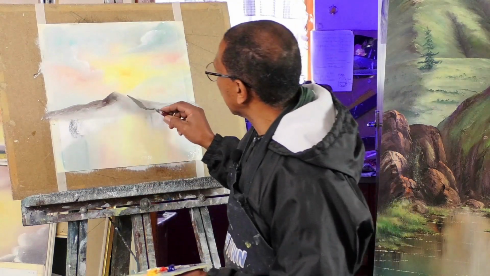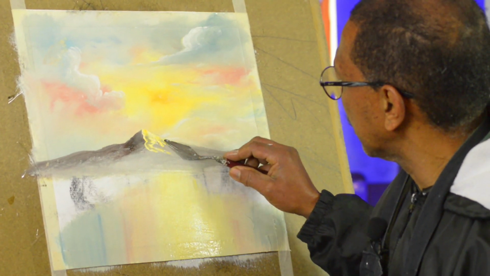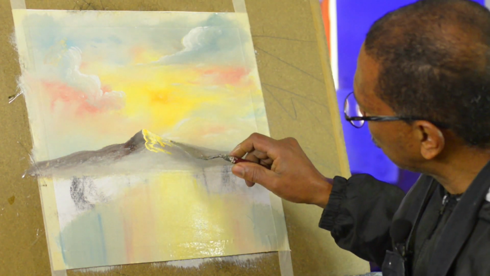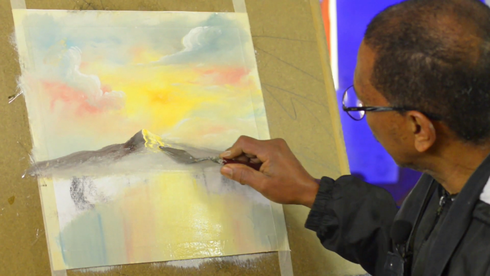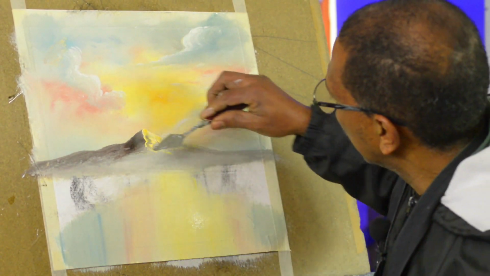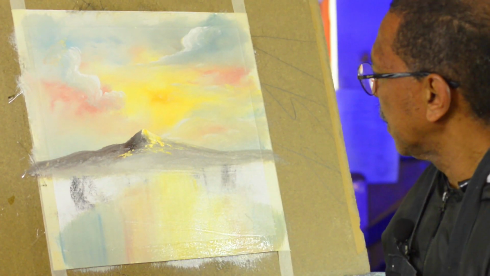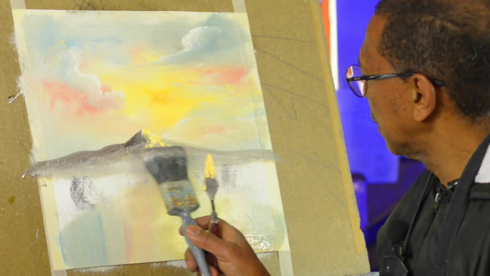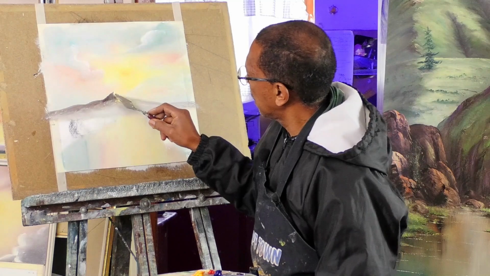And with the palette knife again, all I do is I block the highlight in. So my source of light is from this side, falling on the mountain there. There we go. And just to blend it away there. And with the brush, we touch it into place. Okay.